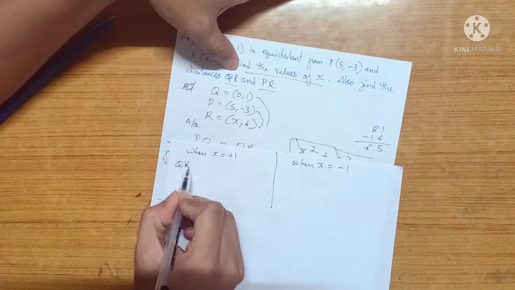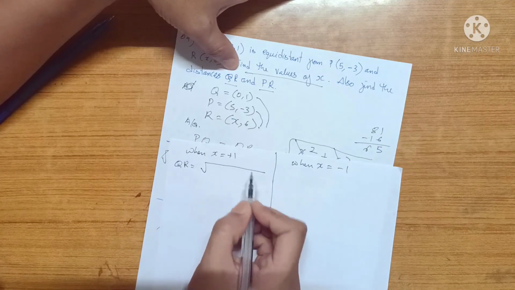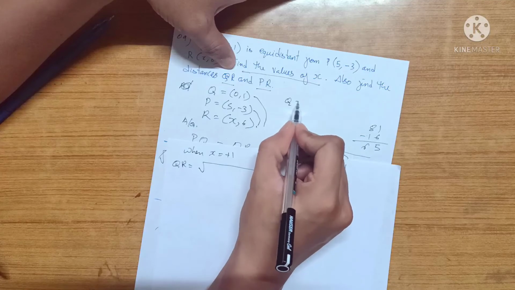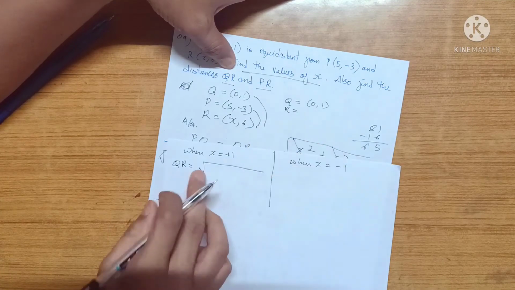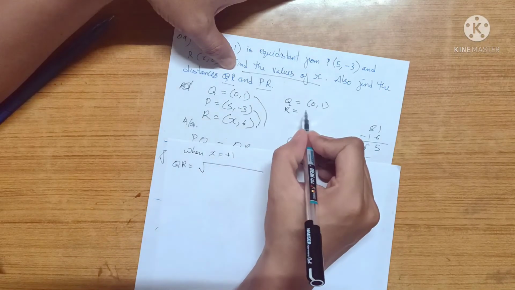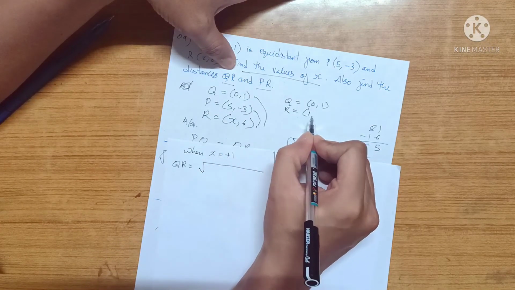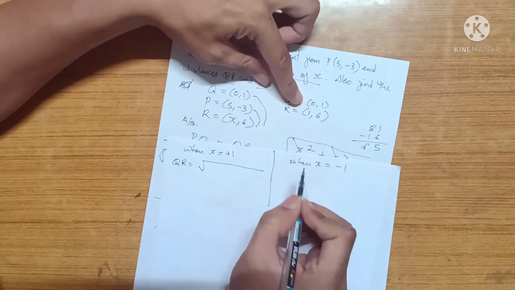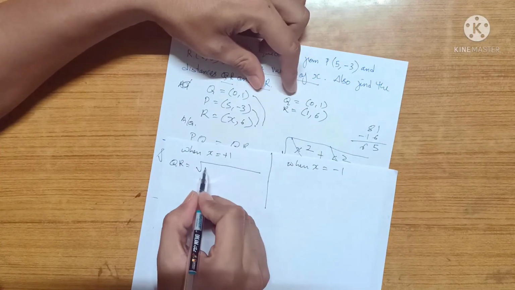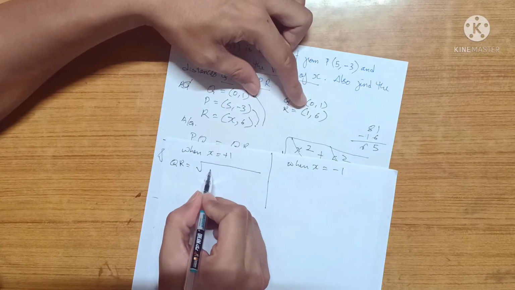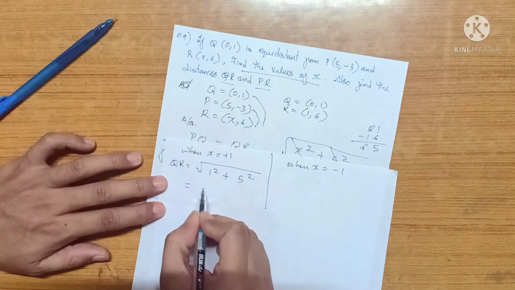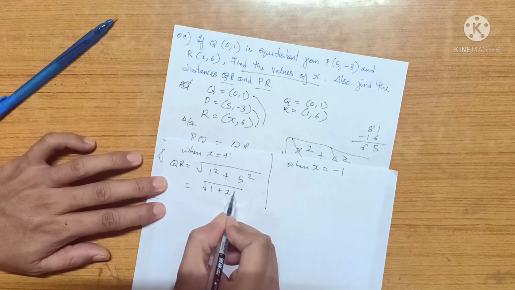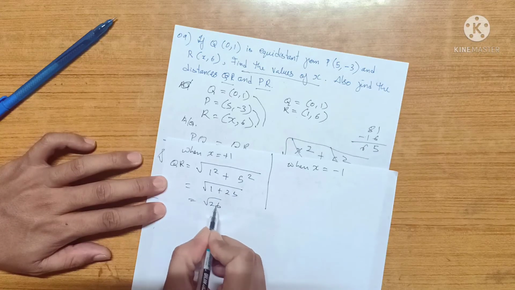So QR equals root over, now we are getting Q as (0, 1), and R we're taking with x as plus 4, so (4, 6). So QR: 4 minus 0 is 4 squared plus 6 minus 1 is 5 squared, which is root over 16 plus 25, root 41.